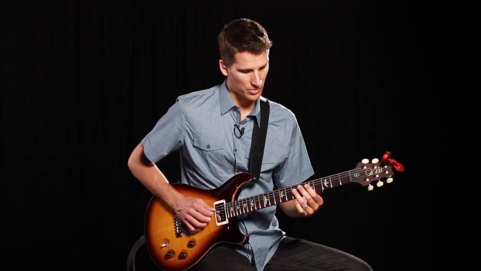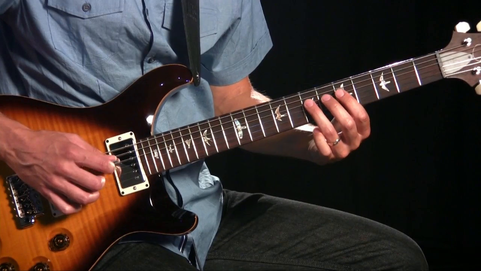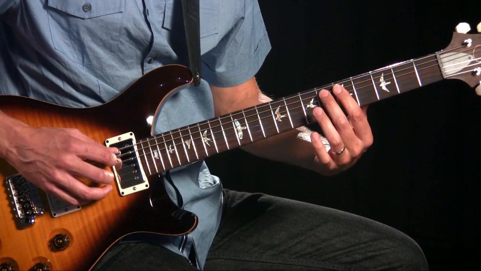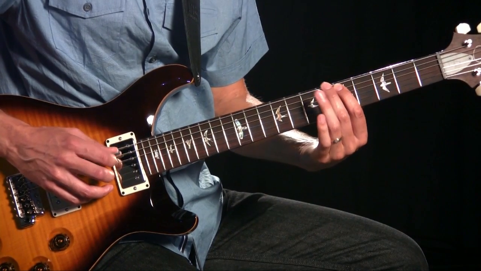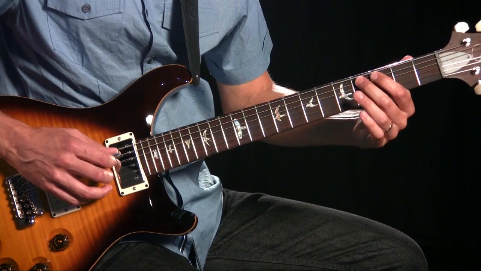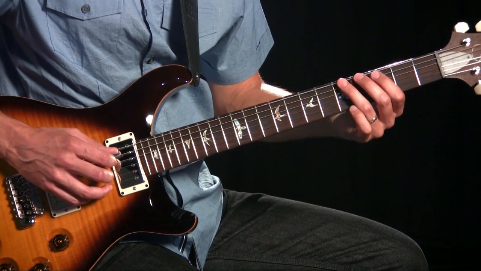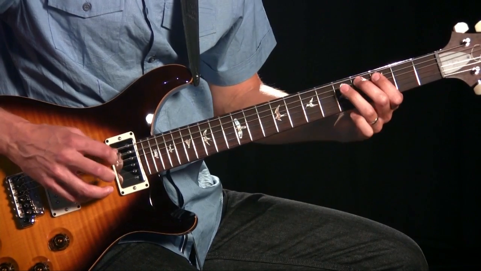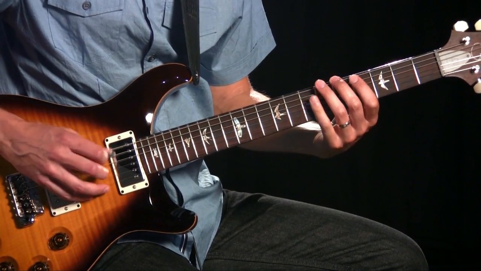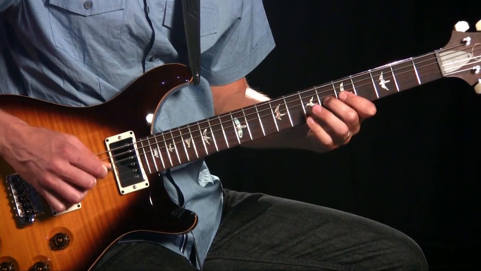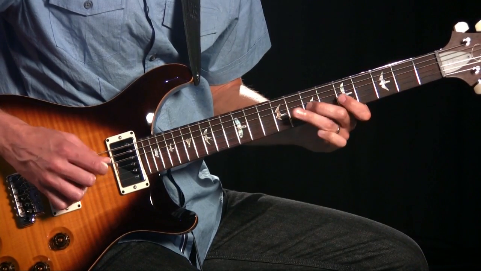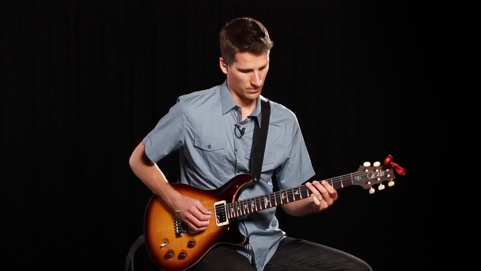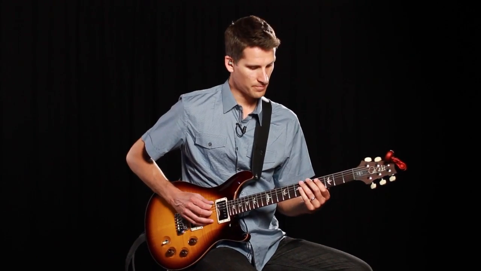and then from here you descend the dominant scale, put in the flat 5th from the minor blues scale, and at the end, minor 3rd to major 3rd before you end on the tonic A. From the beginning. One more time, played quickly.